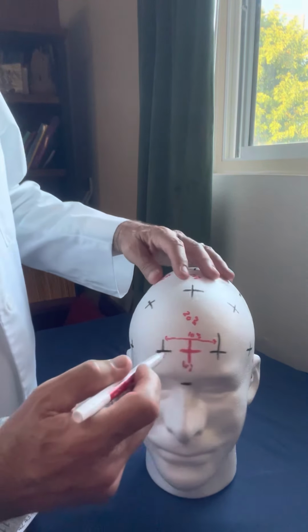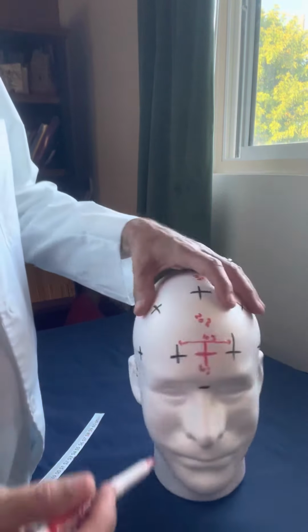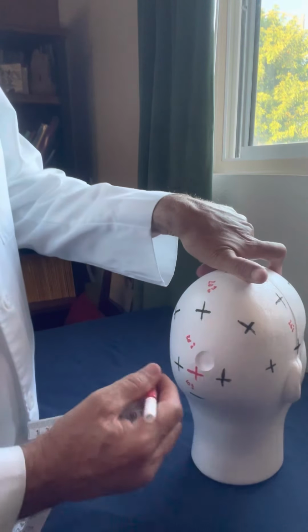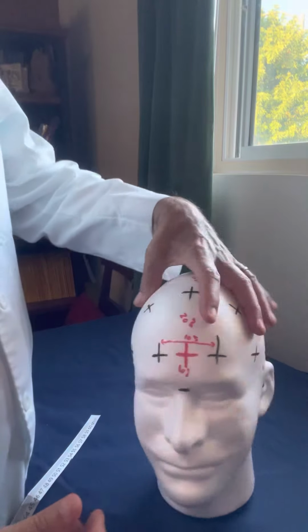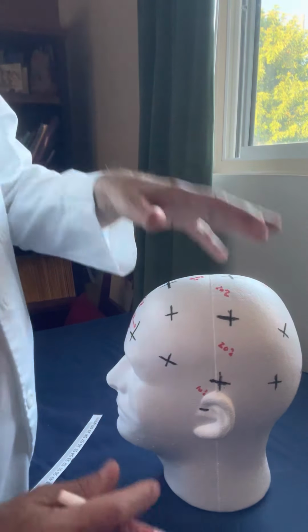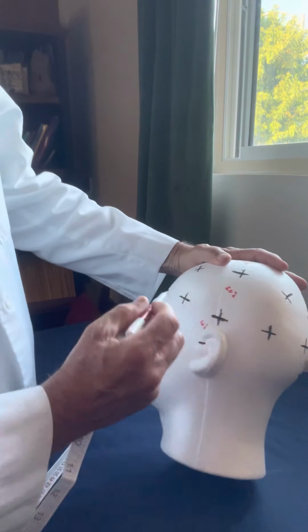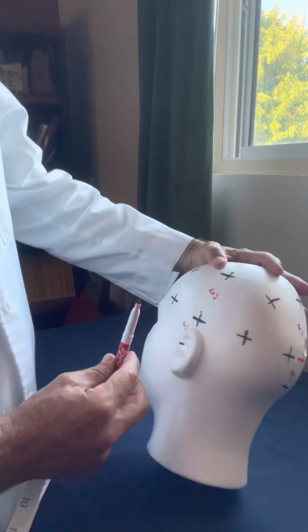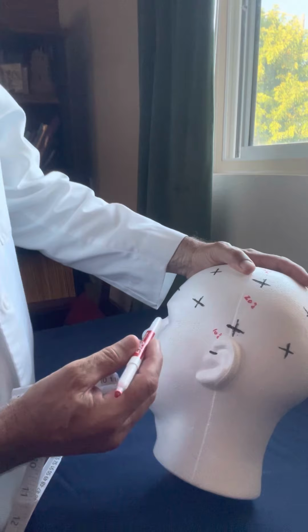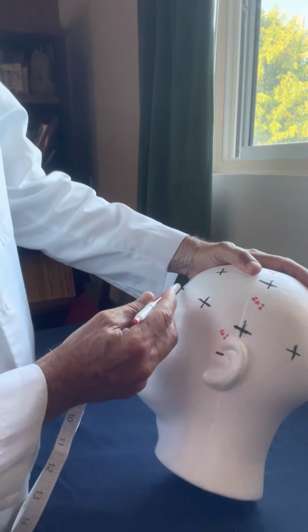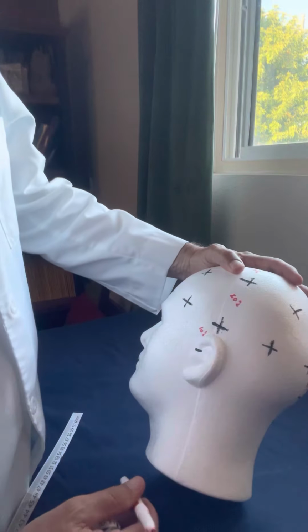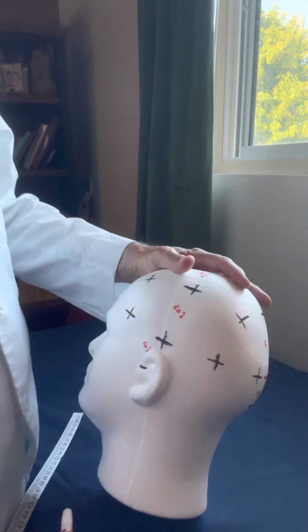So that's 10% here, 10% here. Let's remember that: that's 10% here and 10% here, that's 20%. Now let's go around the left temporal plane. Between each electrode in the left temporal plane should be 10% of the head circumference distance.